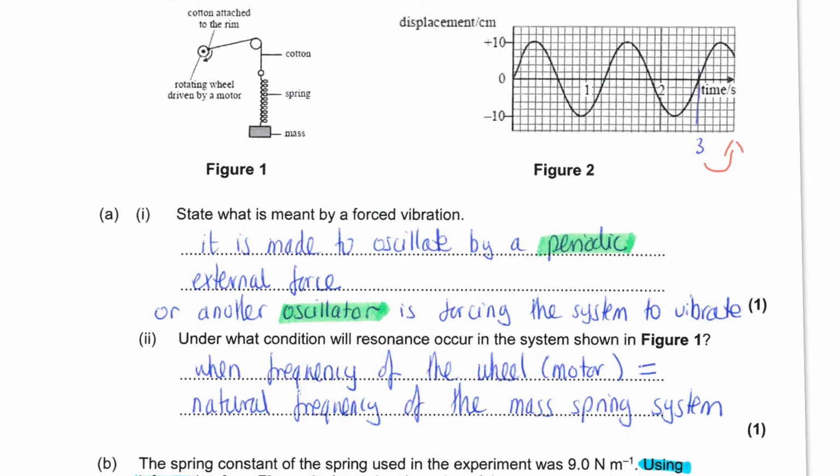So reading the time period, you could try and look at the time for one oscillation, which is to this point here, or you might find it easier to look at 2 full oscillations. 2 full oscillations appear to correspond to 2.5 seconds, so you could then halve that to 1.25 seconds for one oscillation.